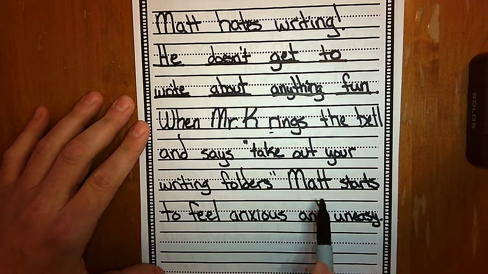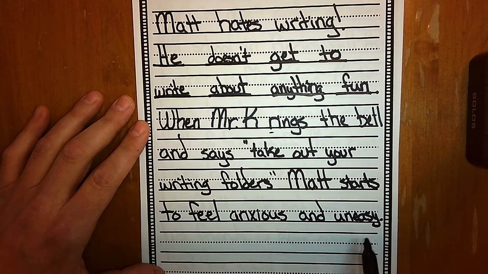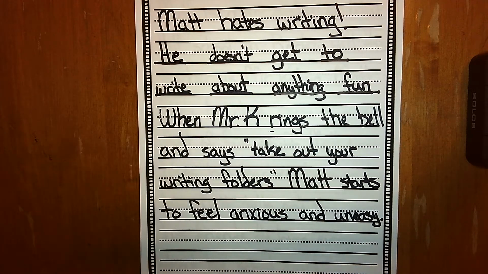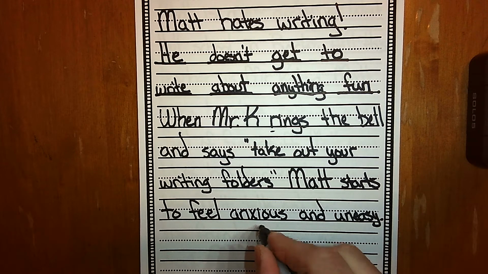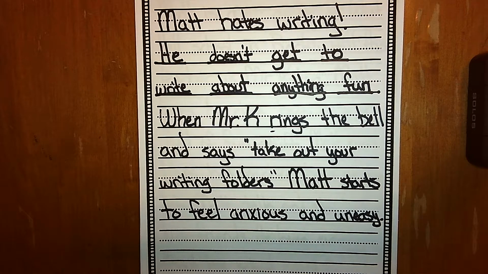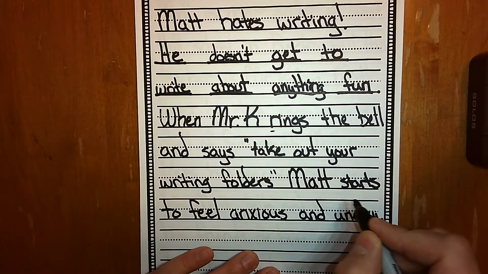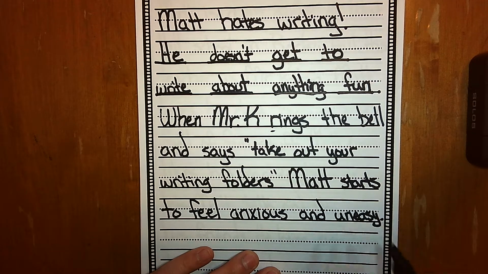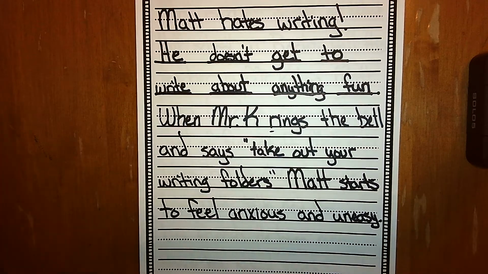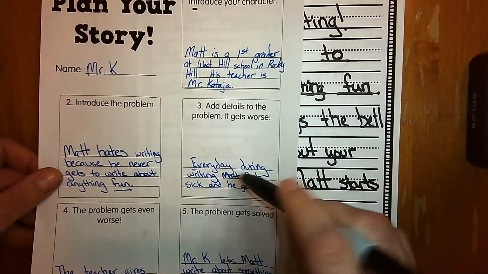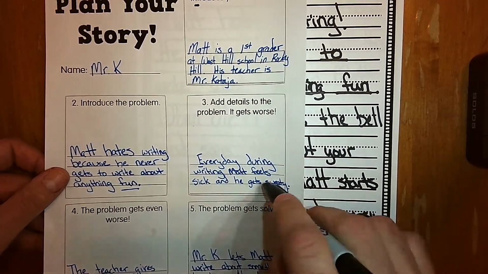So remember where I left off. Matt starts to feel anxious and uneasy. And I noticed a lot of you are talking about how your characters are scared or shy or nervous or anxious like mine, because you're establishing your problem. So usually your character is feeling a negative way, not a good way, a bad way. Now, I can add on to this by stating, what does that look like? If he feels anxious and uneasy, and I'm going to go back to this page, and remember, he starts to get sick and he gets sweaty.